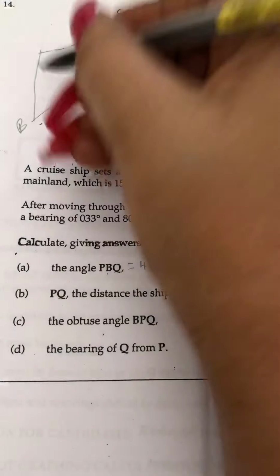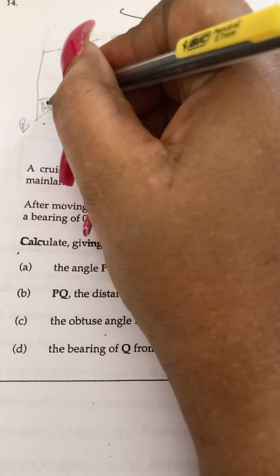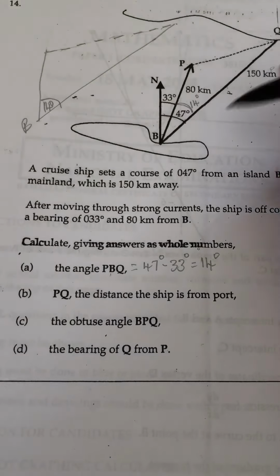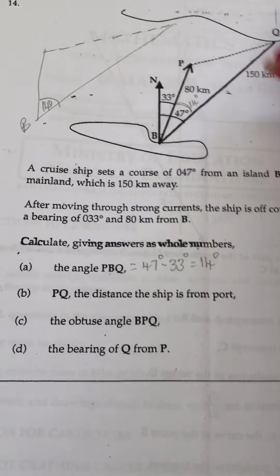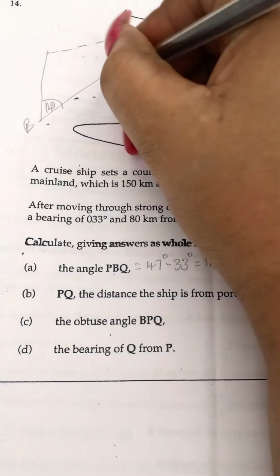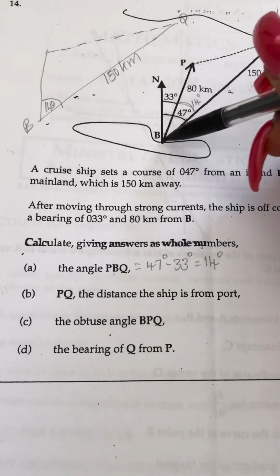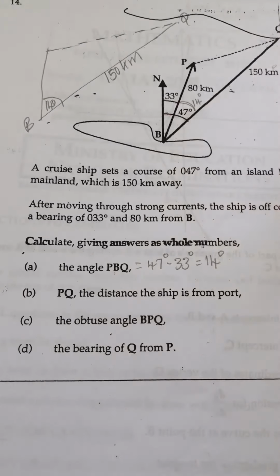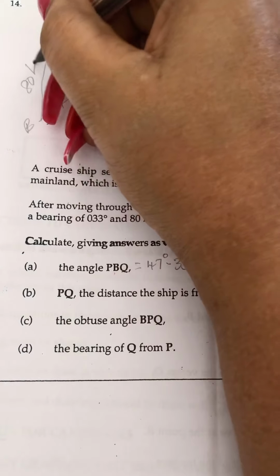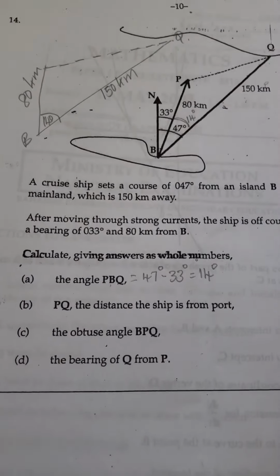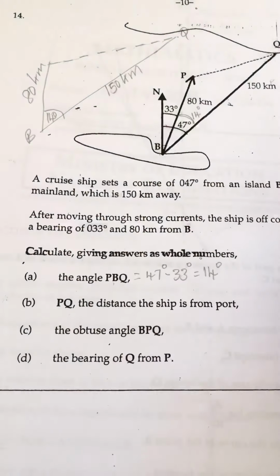So I have my B. I know that this angle measures 14 degrees. This side, which is BQ, it measures 150 km. And this side, BP, is 80 km. Good? So this is what I'm going to look at.